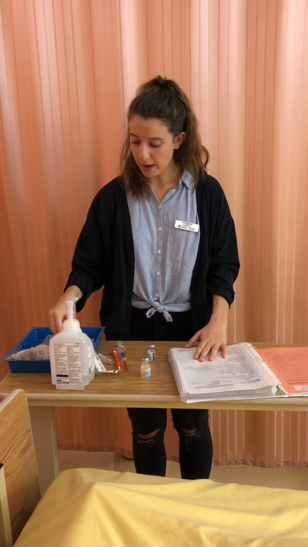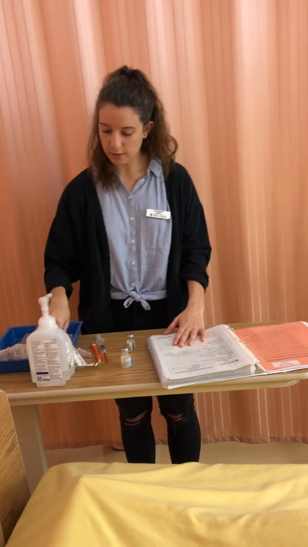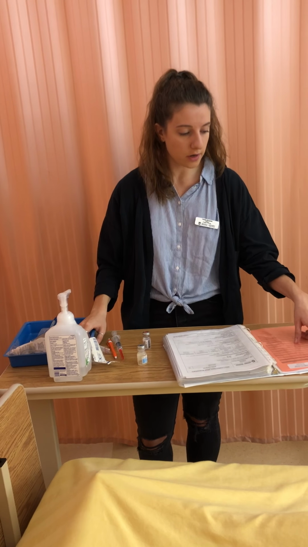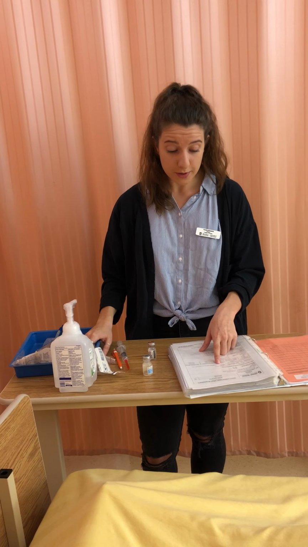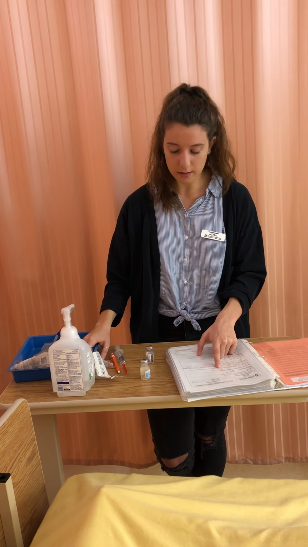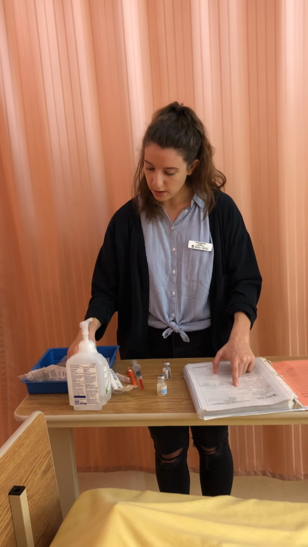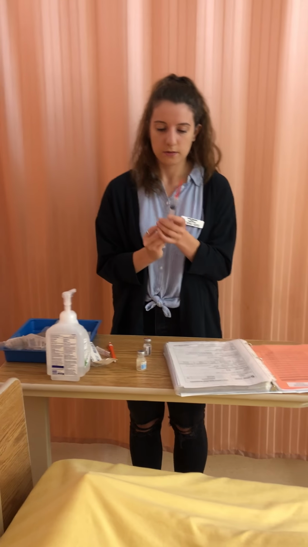I've done the math already for it. So I've done dose desired over dose on hand. My dose desired is 400 milligrams over my dose on hand, which is 100 milligrams per mL. So I will be drawing up a total of 4 mLs. So I'm going to get 4 mLs of air into my syringe.